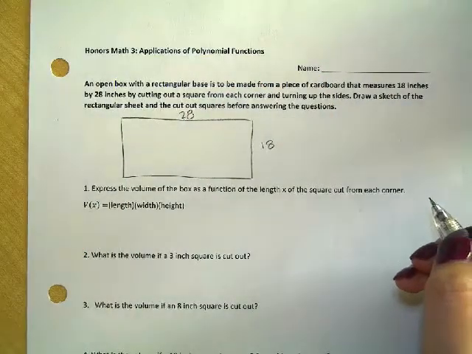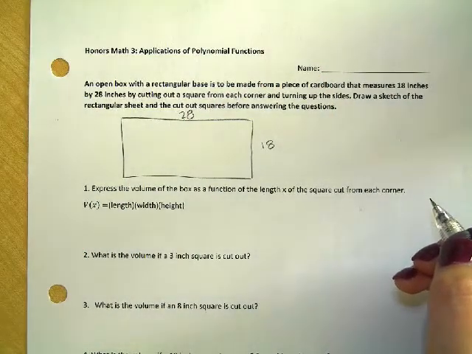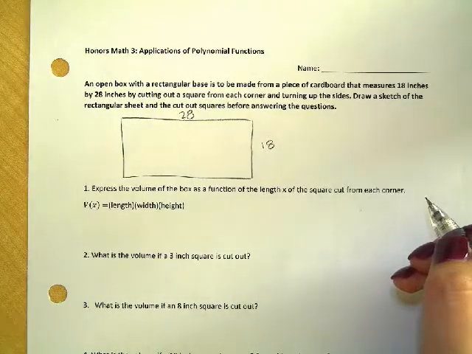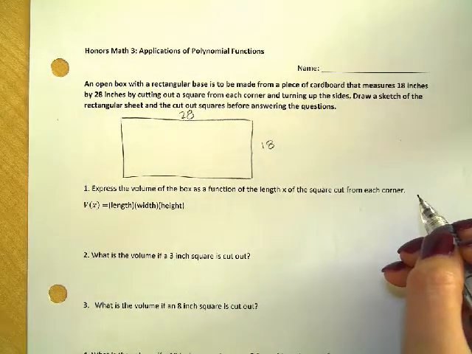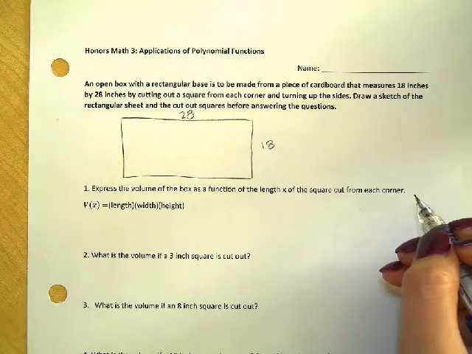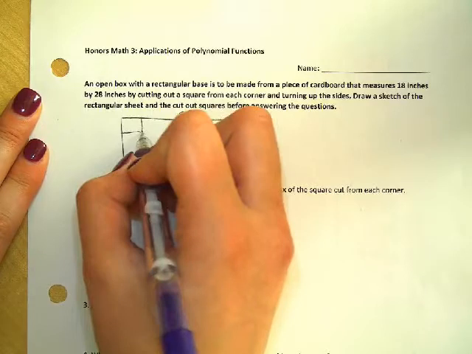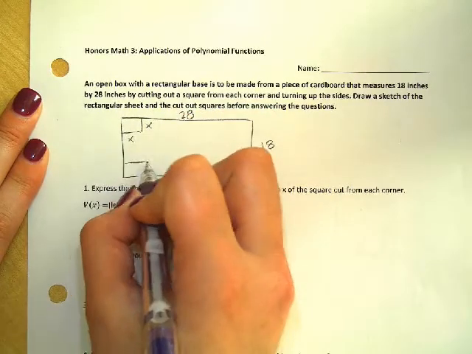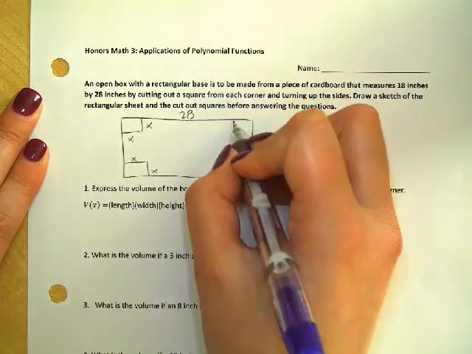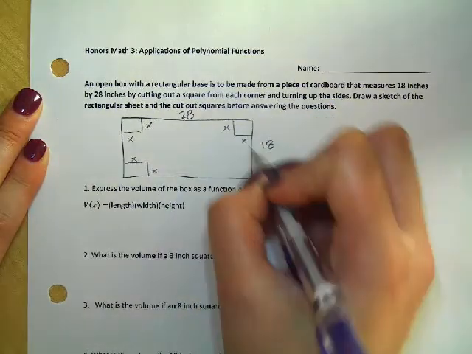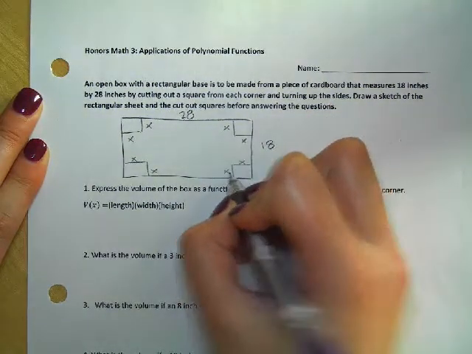And this time they say they cut out squares and they don't tell you what the dimensions of the squares are. So we don't know if it's 1.5 by 1.5 or if it's 2 by 2 or if it's something else. So I'm going to go ahead and write this. I'm going to say x and x, x and x, x and x, x and x.